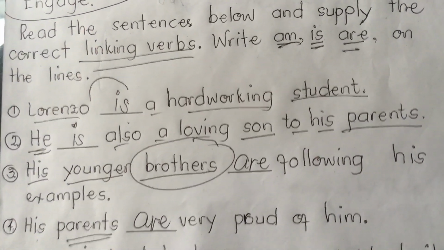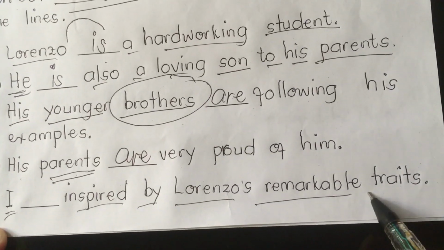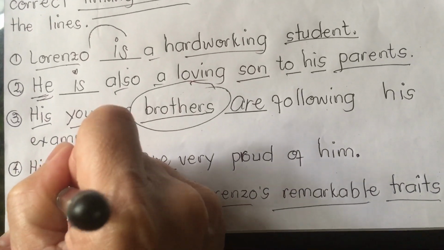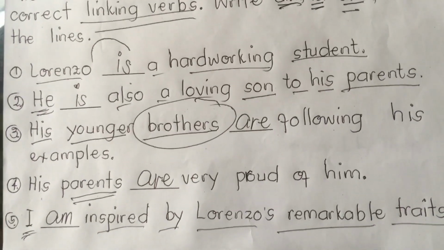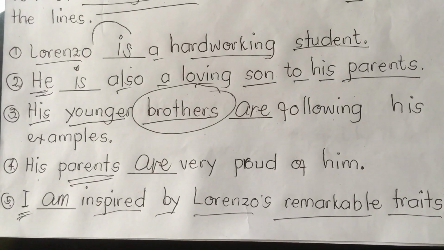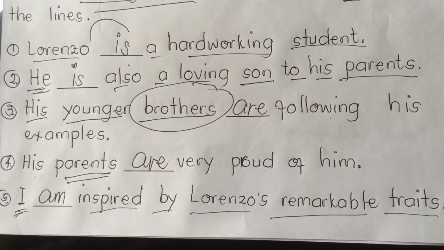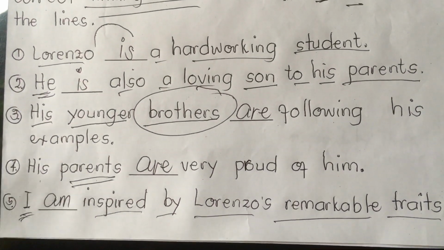5. I blank inspired by Lorenzo's remarkable traits. That means I, class, is a pronoun. Automatically, we're going to use the be verb form am. I am inspired by Lorenzo's remarkable traits. Also, class, you can read your sentence so that you can check whether your sentence may be correct or not by reading it.